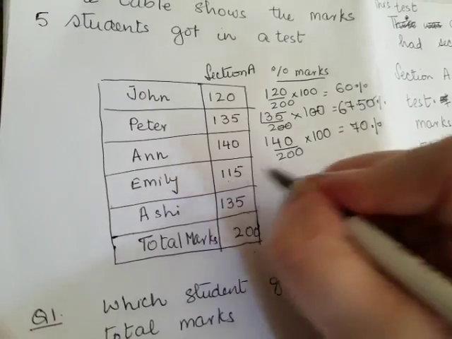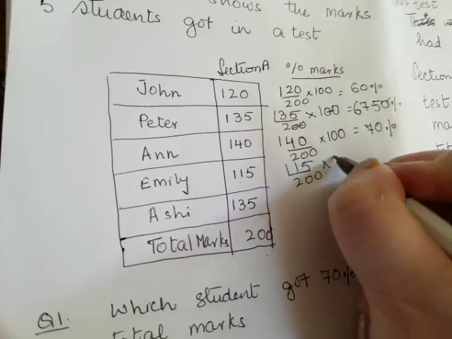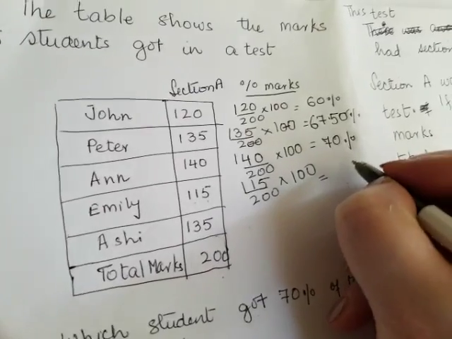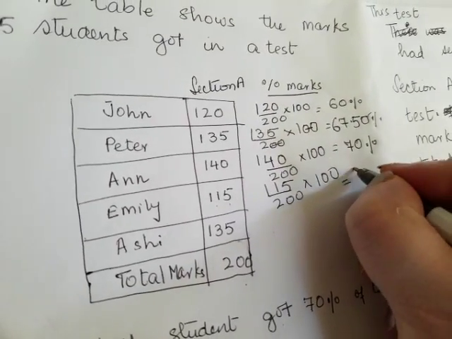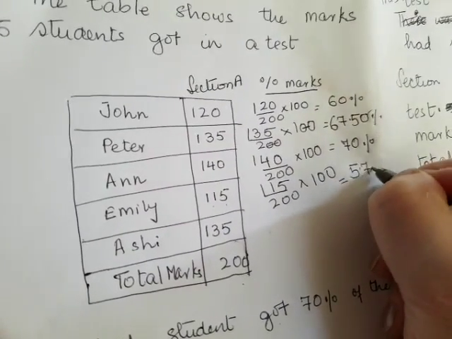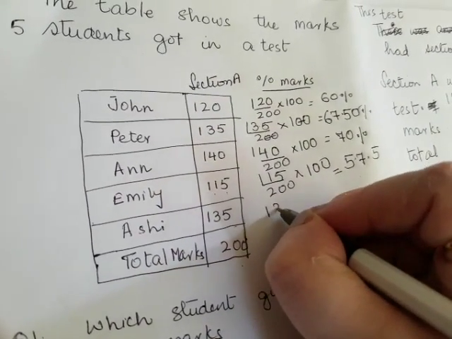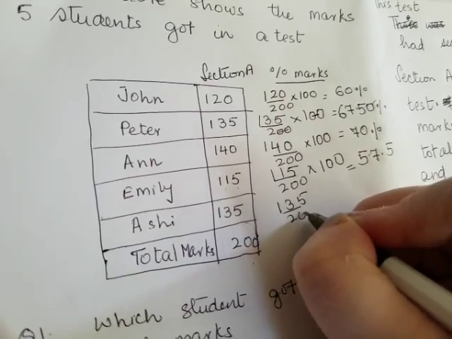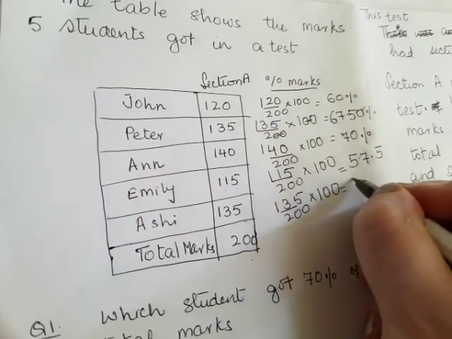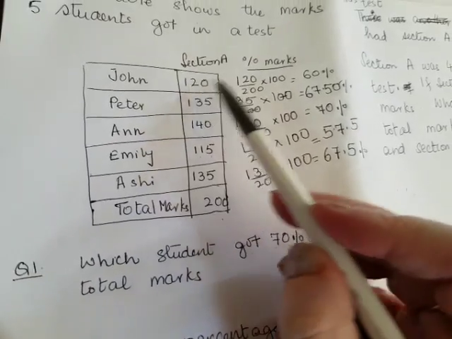Then this is 67.50%. Then Emily gets 115 out of 200 times 100, which will be equal to 57.5%. So Ashi gets 135 out of 200 times 100, which is the same as this, equal to 67.5%. So you calculate how much is the percentage.